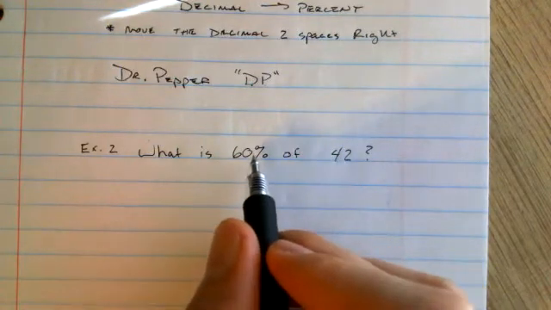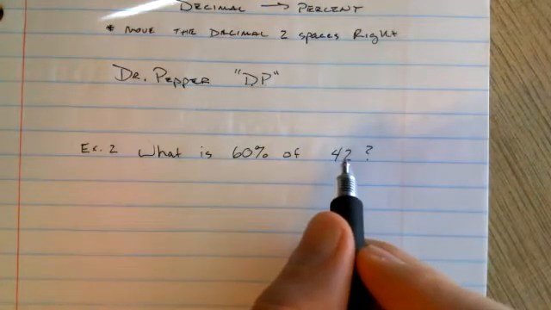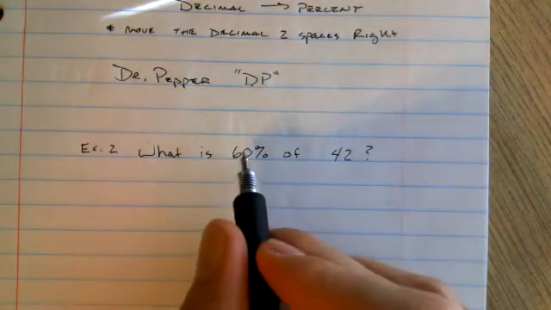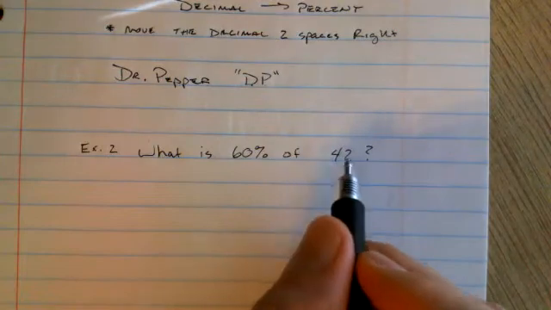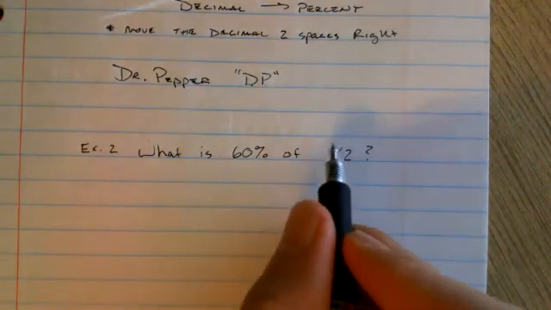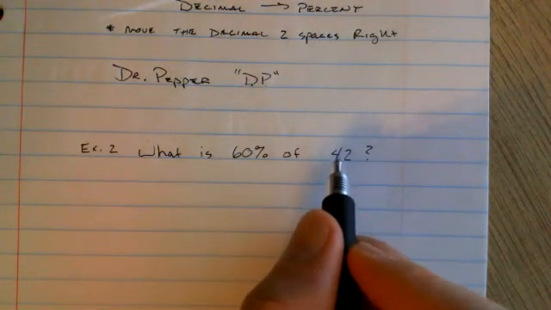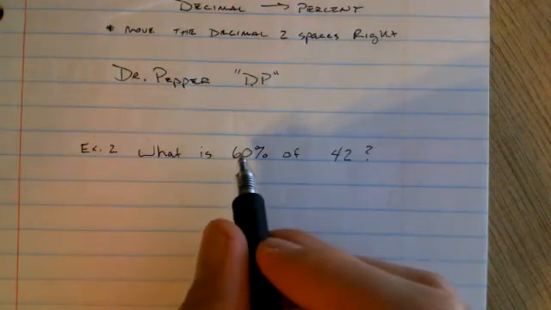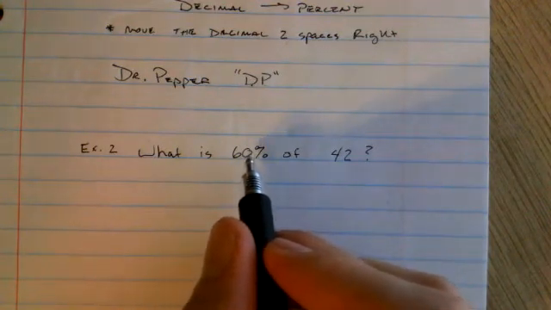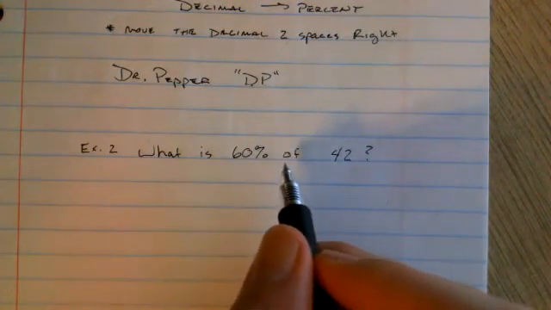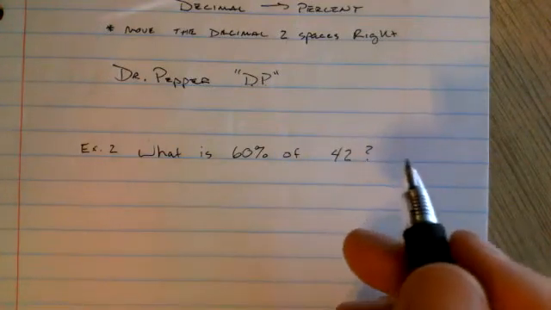But 60% is a little bit more than half of 42. So if I said, what is 50% of 42? Well, you would just find half of it, so 21. But we want 60%. So we know it's a little bit more than 21, but we don't have an exact number.